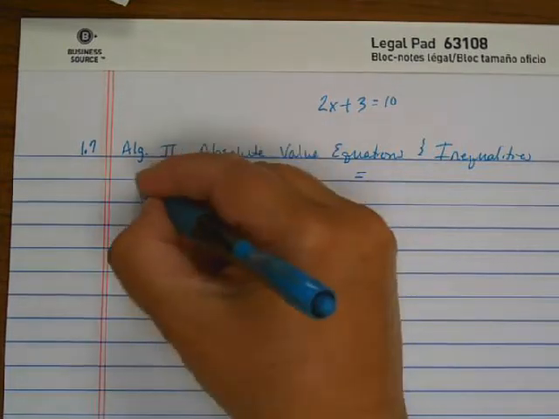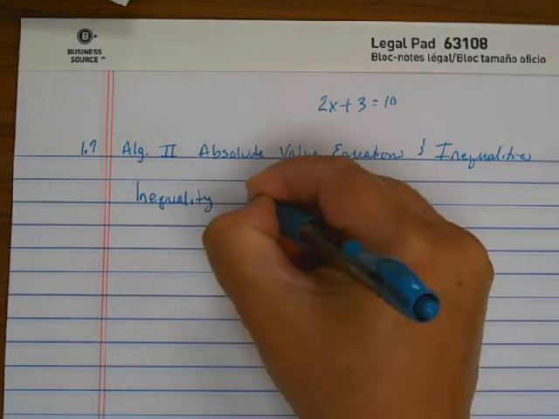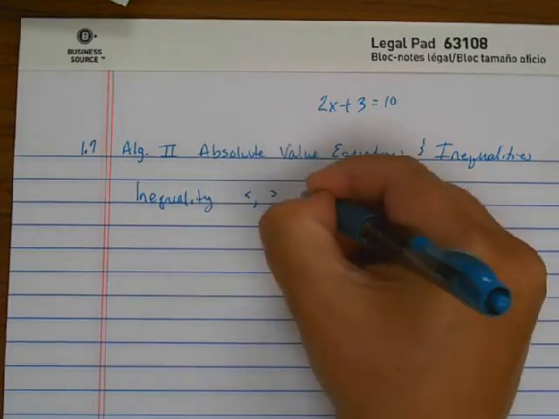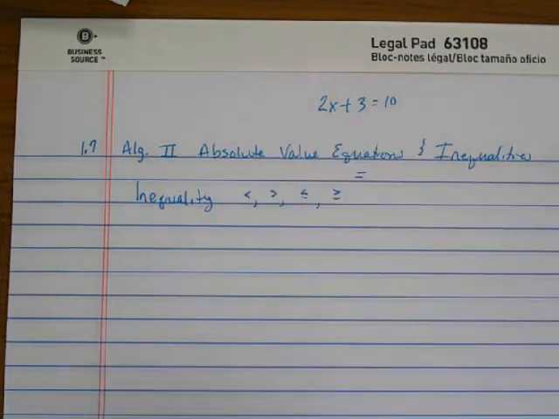An inequality uses the symbols less than, greater than, less than or equal to, or greater than or equal to. So let's just do a quick review.